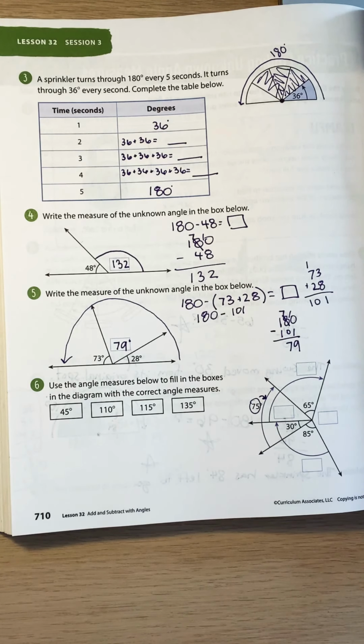And that's the end of session 3. Good luck on that problem. It is definitely challenging, but I think you're up to it.